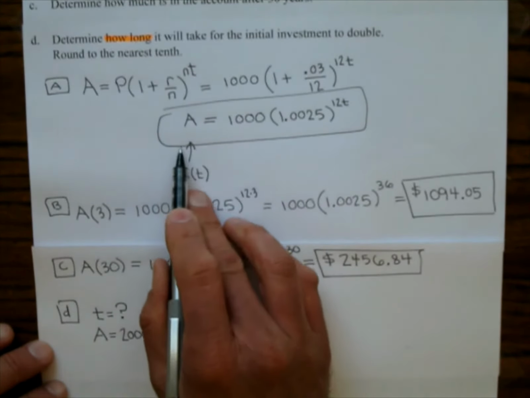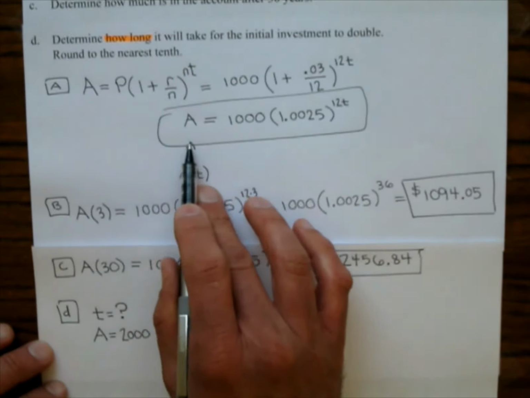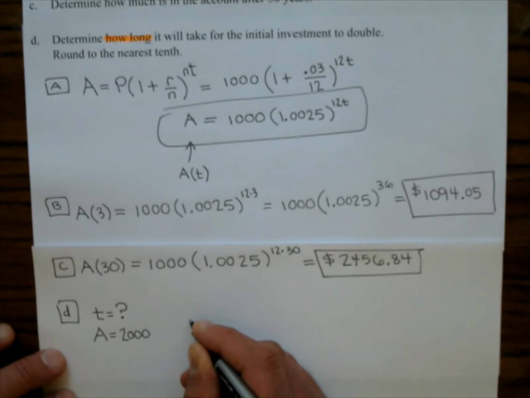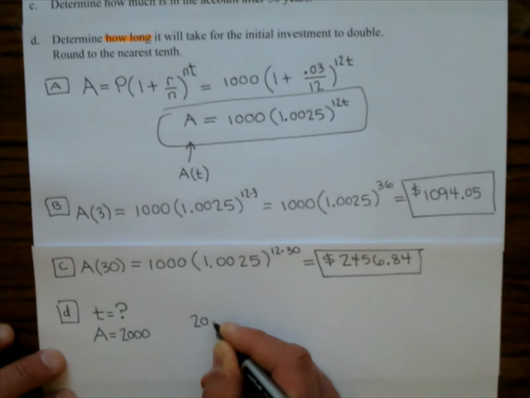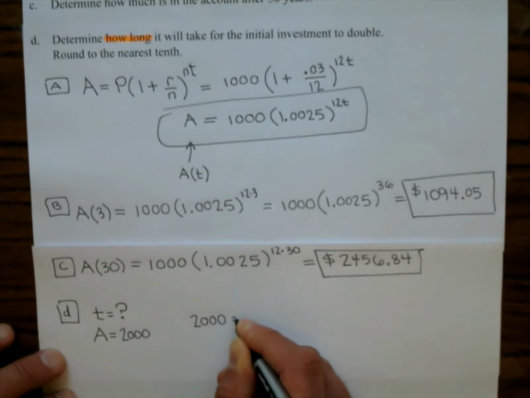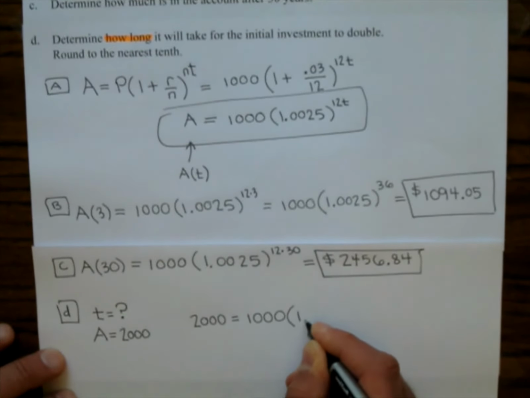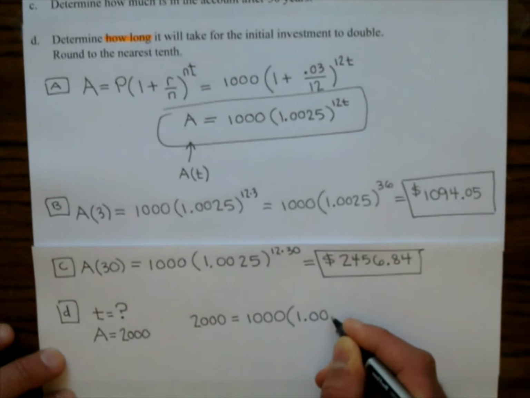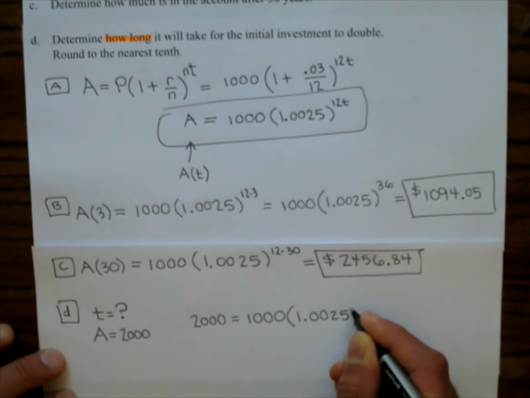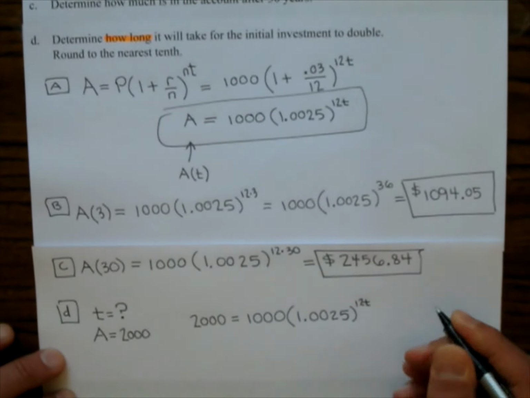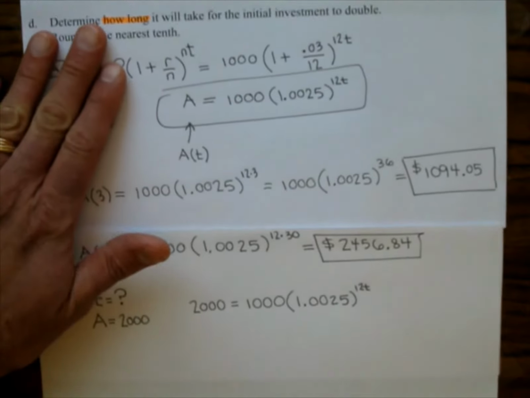So see this equation that has a box around it? I'm going to go ahead and use that. So A gets replaced with 2,000. And then we have 1.0025 to the 12t. And look what we have here.